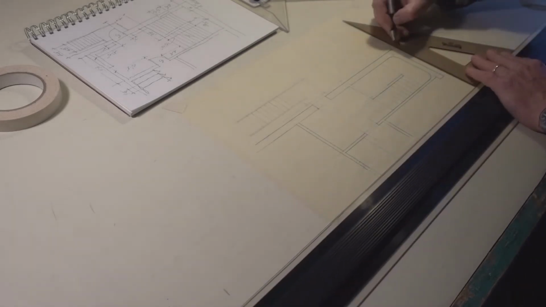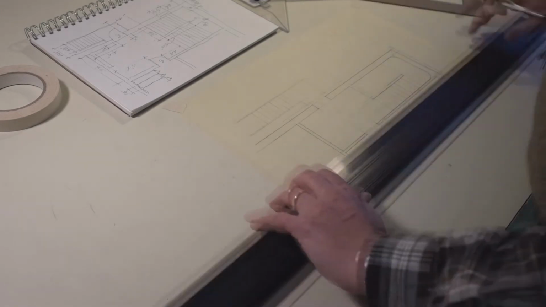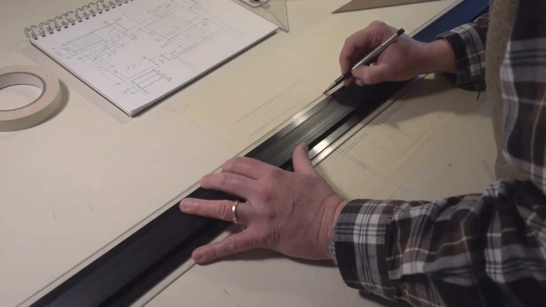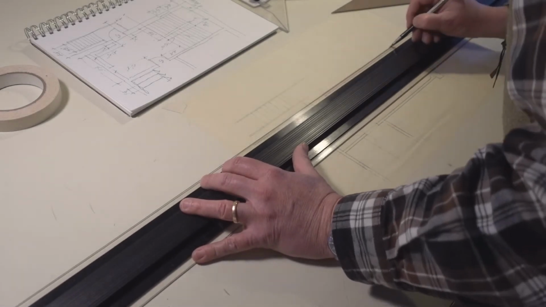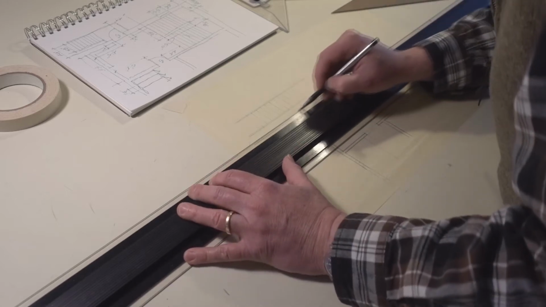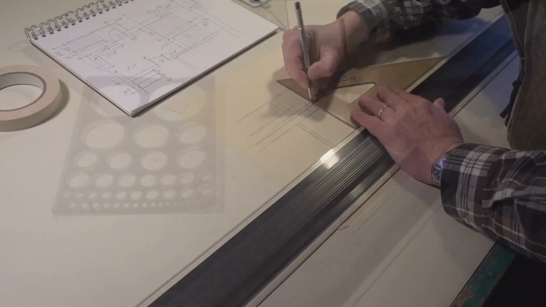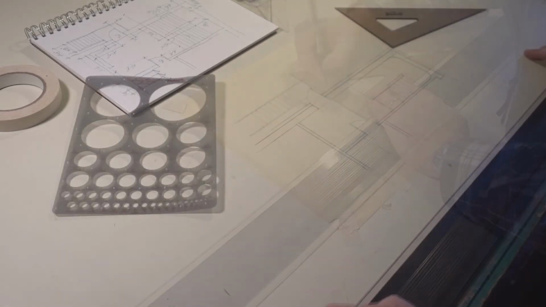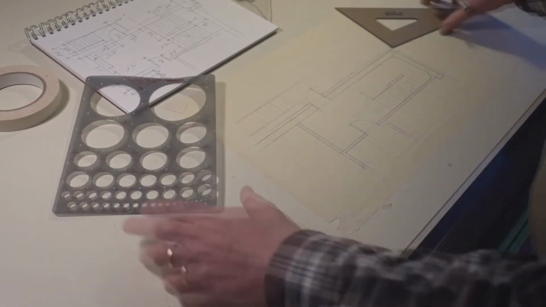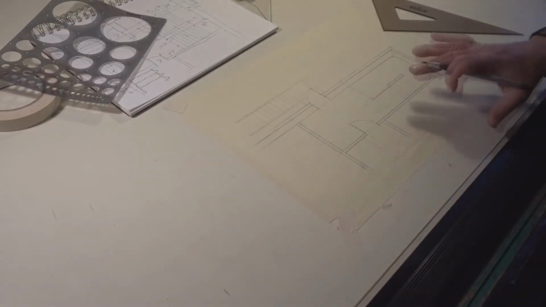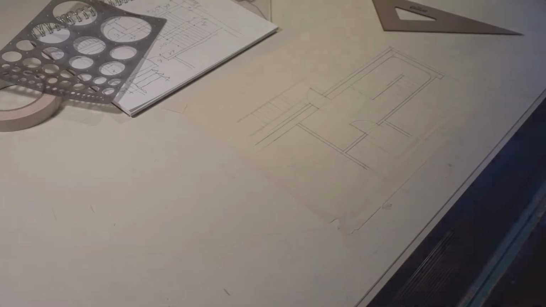The other thing I'm adding here is just a light line on the exterior where there is a little projecting piece of stone out there. And we're good. Now I'm going to move the camera here and we'll talk a little bit about these stairs.